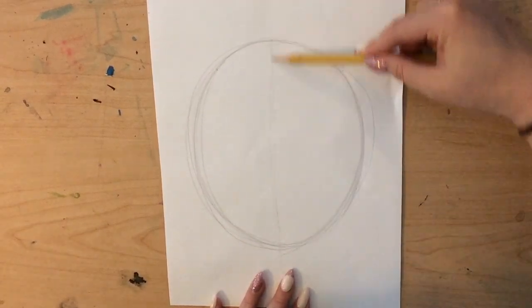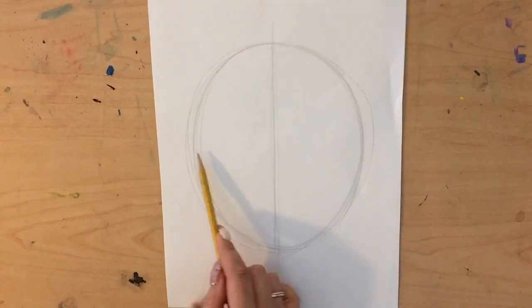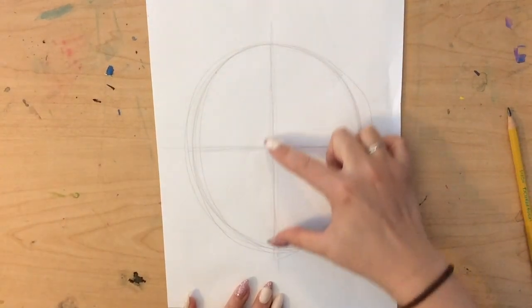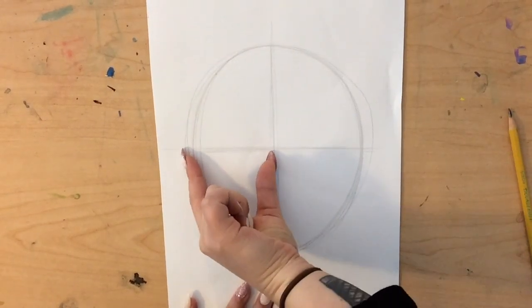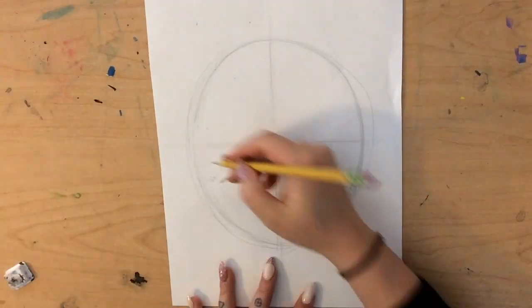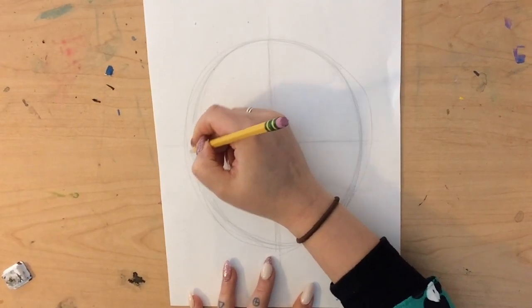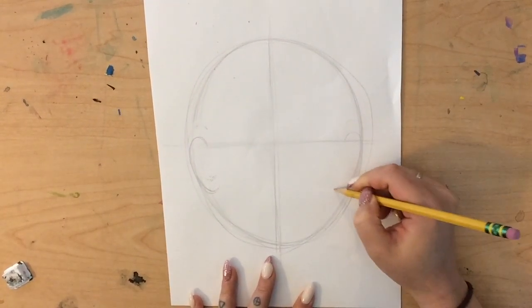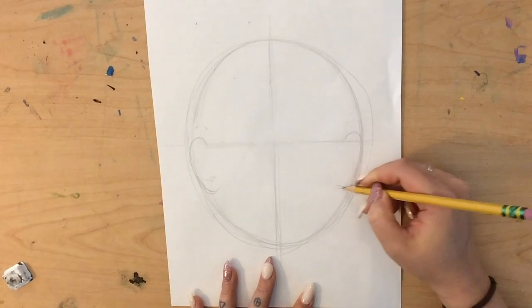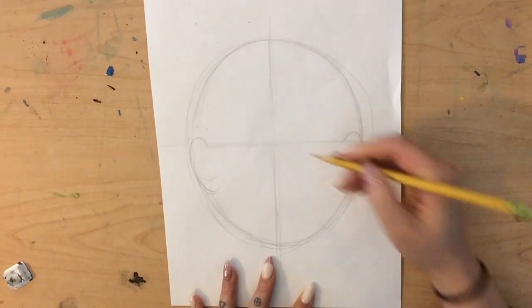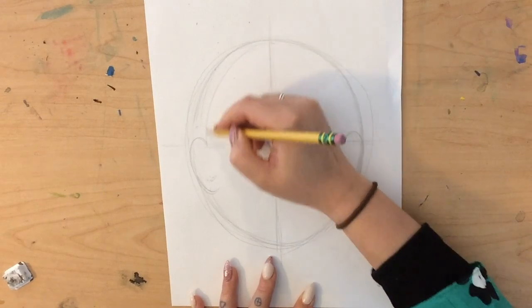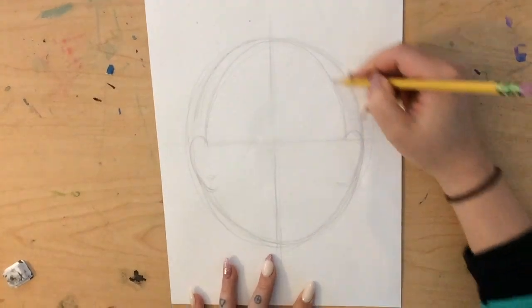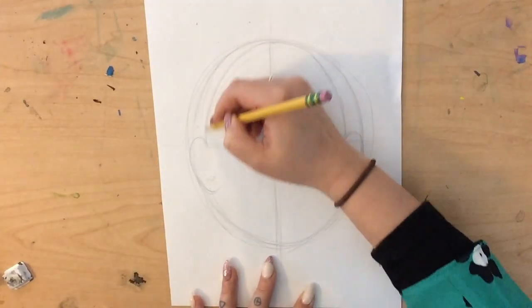Still with a very light touch, the next step is to draw a vertical line straight down the face, as well as a horizontal line across the face. Make sure that the top half and the bottom half, as well as the left side and right side, are equal. Then we're going to start by drawing the ears inside of that oval. We're going to start the top of the ear on the horizontal line that we drew across the face and draw some curved shapes. Then starting at the top of the ear, you're going to draw a big arch going all the way to the top of your oval or circle.